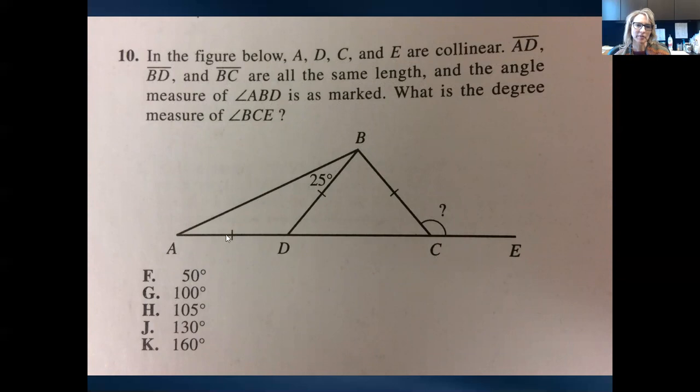All right, in the figure below, A, D, C, and E are collinear. AD, BD, and BC are all the same length, so they're all congruent as indicated by this little line. And the angle measure of angle ABD is as marked, 25 degrees. What is the degree measure of angle BCE? This is the one we're wanting to know.